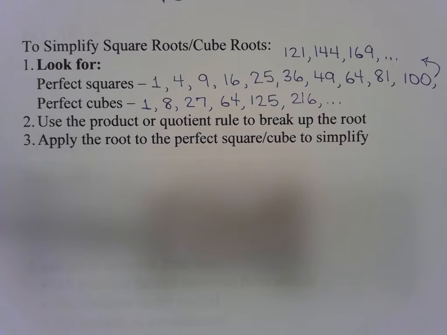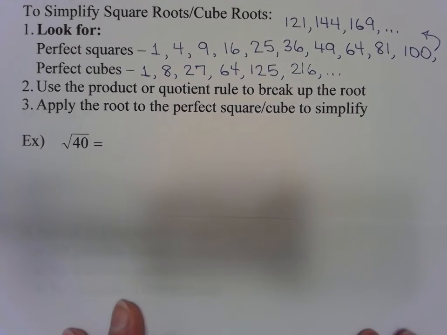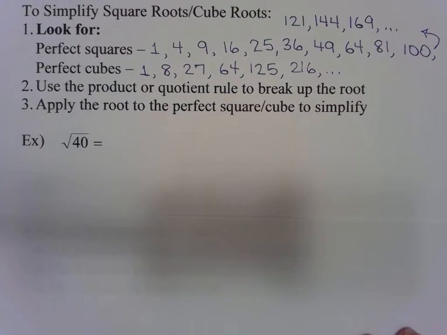So let me give you a quick example. Let's say we wanted to do the square root of 40, right? So I want to break up 40 into two numbers that are multiplied, one of which being a perfect square. There are lots of ways to break up the number 40, right?